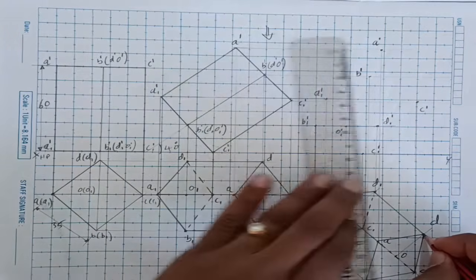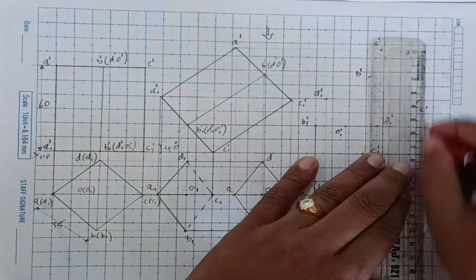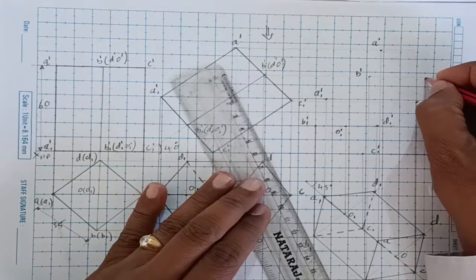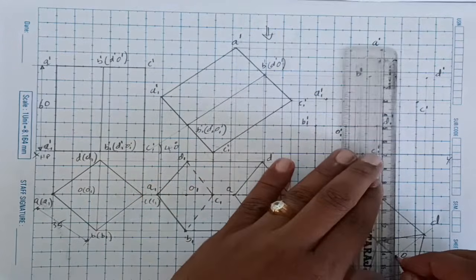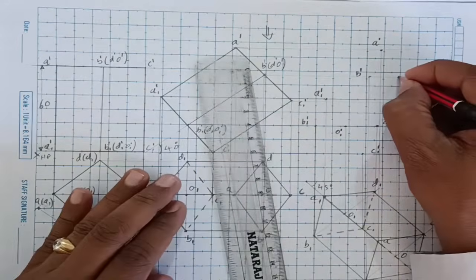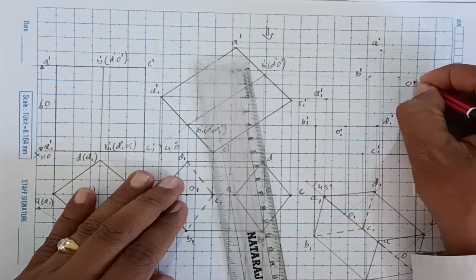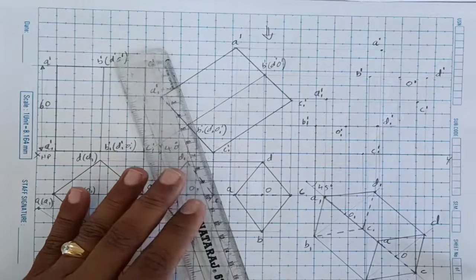And now D dash, I already drew the line here. So we join this, and this point is D dash. And then O dash, I need to get it from the O. You draw the line up to here, and this point is O dash. Okay, like the same, for the top face also I got A dash, B dash, C dash, D dash and O dash.